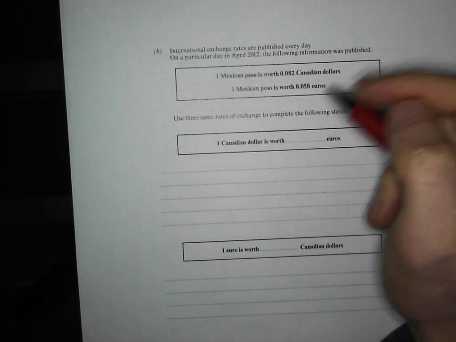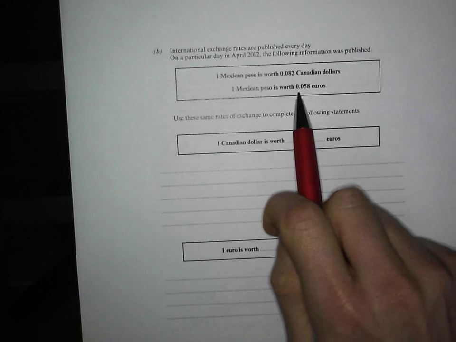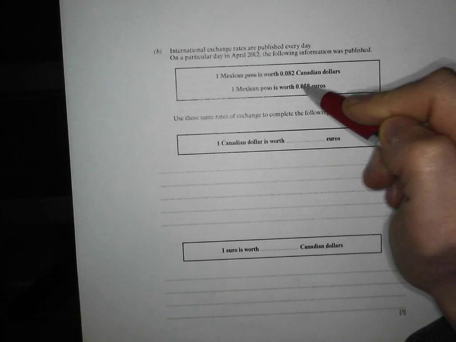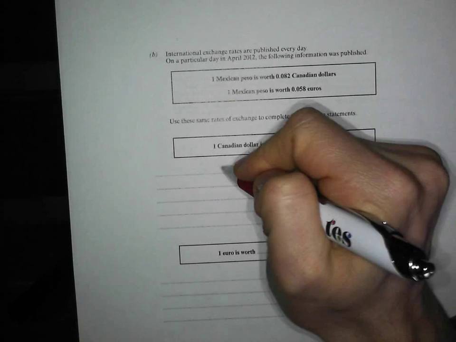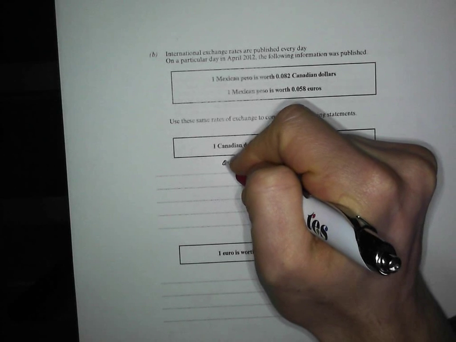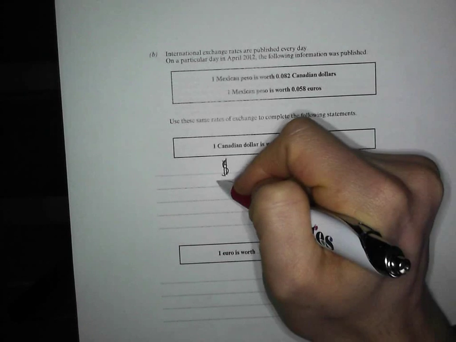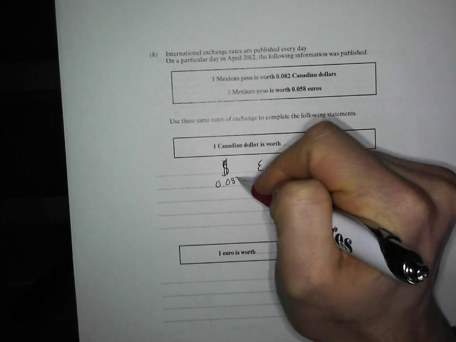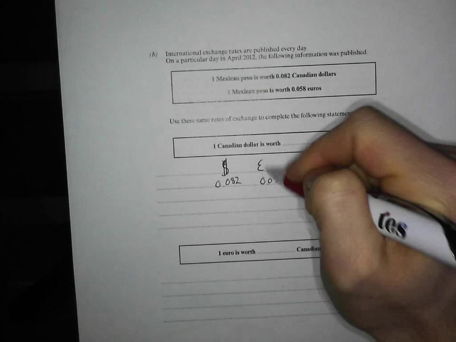Again, can be fairly tricky this, but if you just take your time, it's not too bad. So what do we know here? 1 peso is worth 0.082 and 1 peso is also worth 0.058. So these two amounts have to be equal to each other, right? Because they're both worth 1 peso. So that's your first bit of insight there: if we put dollars and euro, we know that $0.082 must be worth 0.058 euro, because they're both worth a peso.